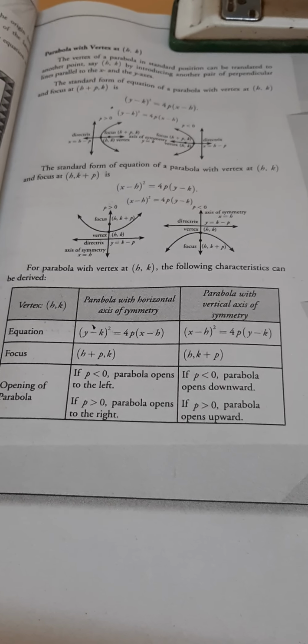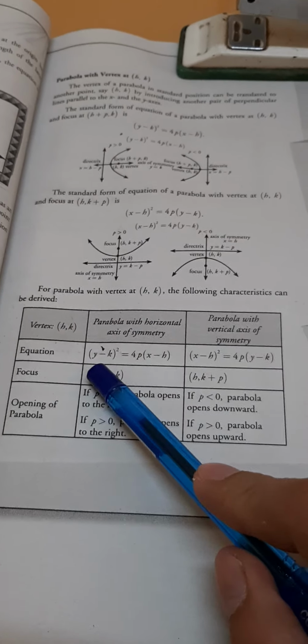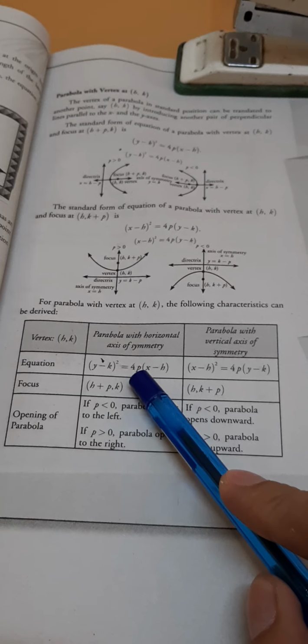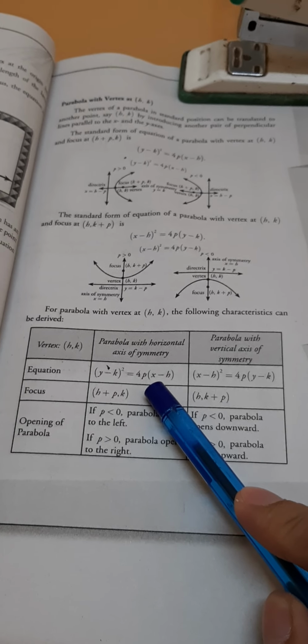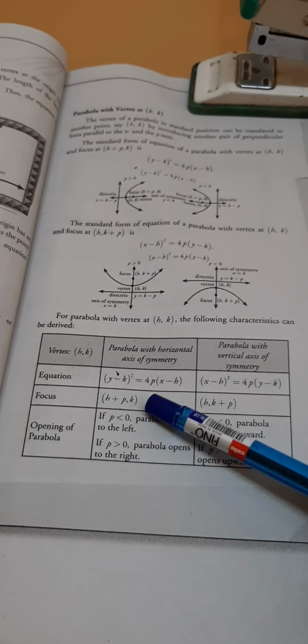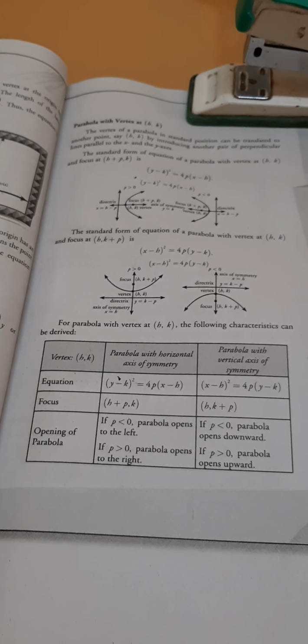Good morning everyone. In this video we will discuss the parabola with vertex at (h, k). So we have here the parabola with horizontal axis of symmetry, with the equation (y - k)^2 = 4p(x - h), and its characteristics follow. We have the focus at this point and the opening of the parabola. If p is less than 0, the parabola opens to the left, or if p is greater than 0, the parabola opens to the right.